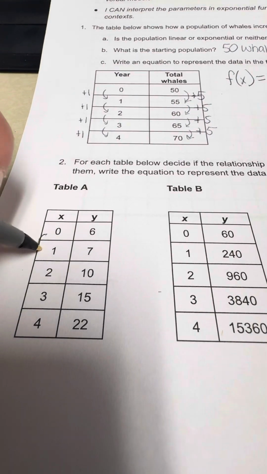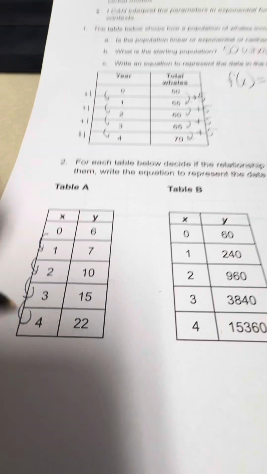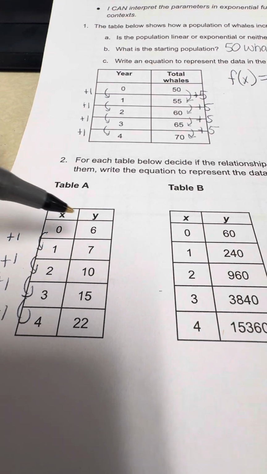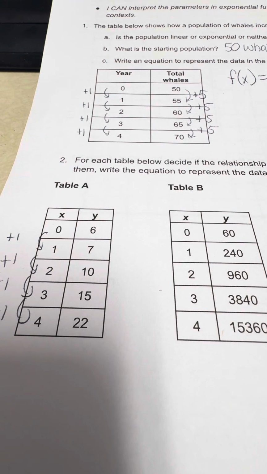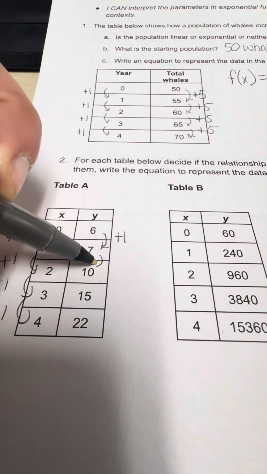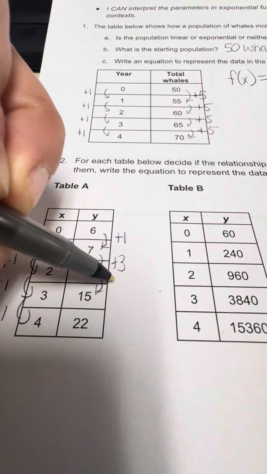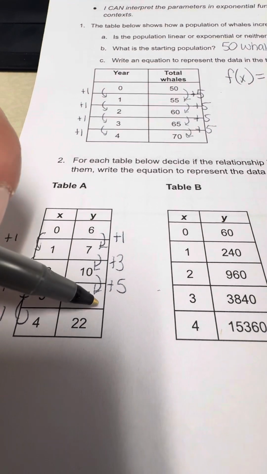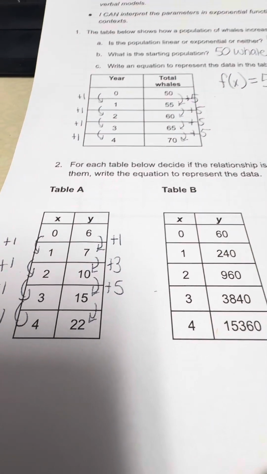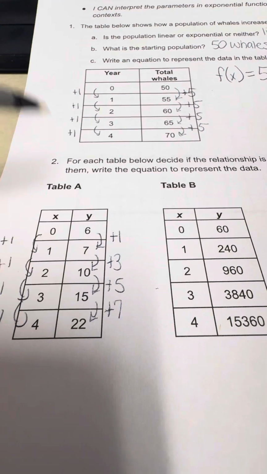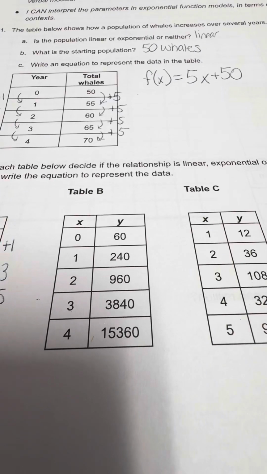So what we're going to notice is that all of my x values are going up by 1 every single time. And then we look at our y's. You can see that this one's going up by 1, but then this one goes up by 3. This is going up by 5, and immediately after the first set, I can tell that this is not consistent. So this is not anything. This is not linear because it's not going up by the same number every single time, and it is not exponential, which would be multiplying. So this is neither.